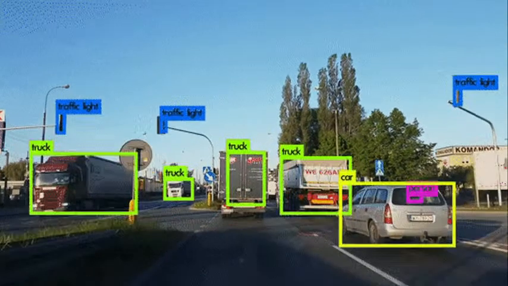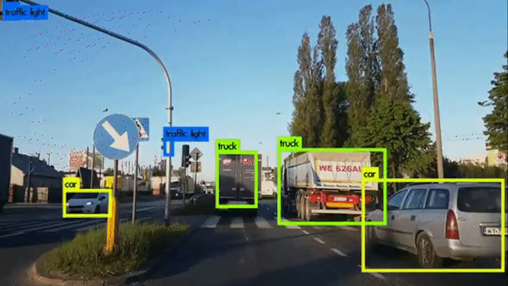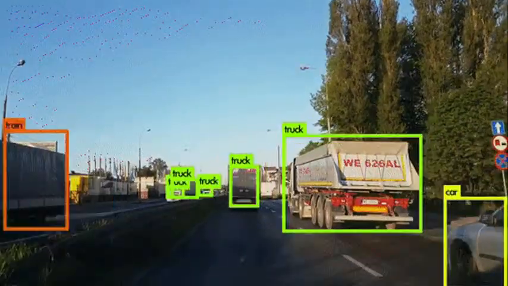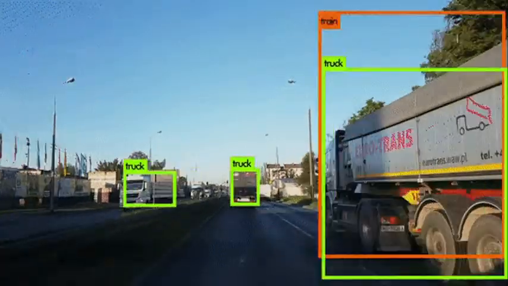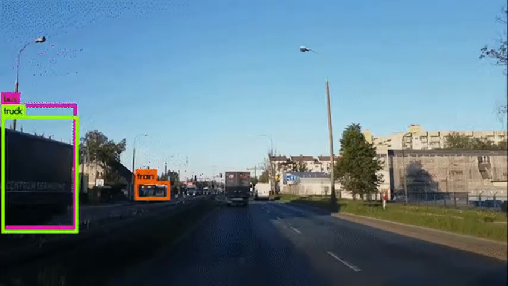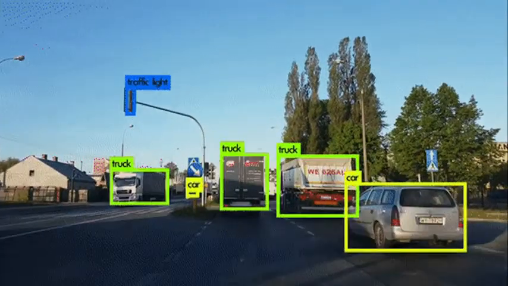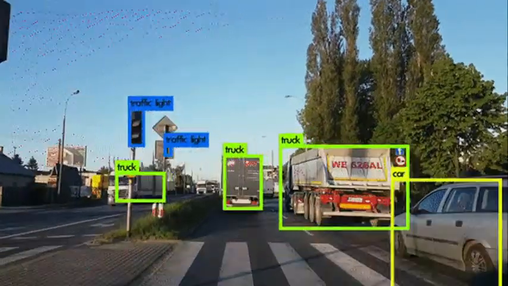So here you can see this image. It is going to track cars, trucks, traffic lights and so on, and so it is identifying them. This is based upon AI with computer vision. It will identify based upon the structure of the truck, the structure of the traffic light, and also the indications of the cars and so on.